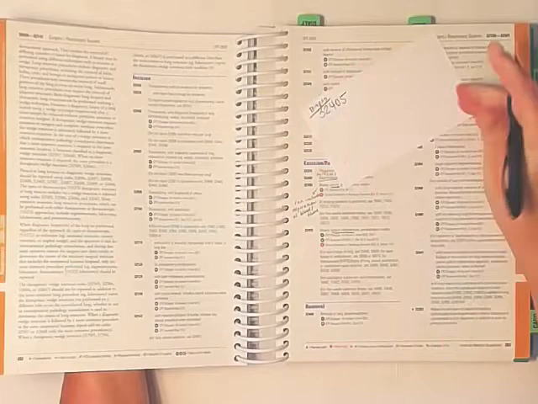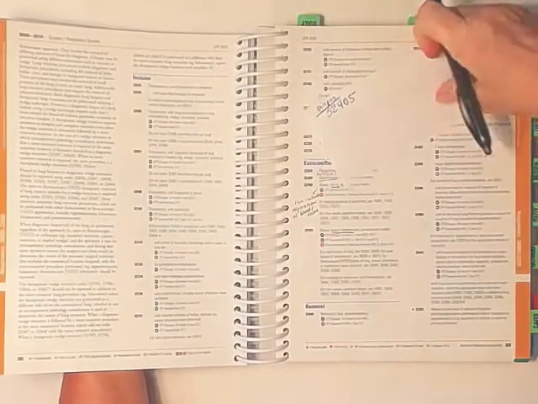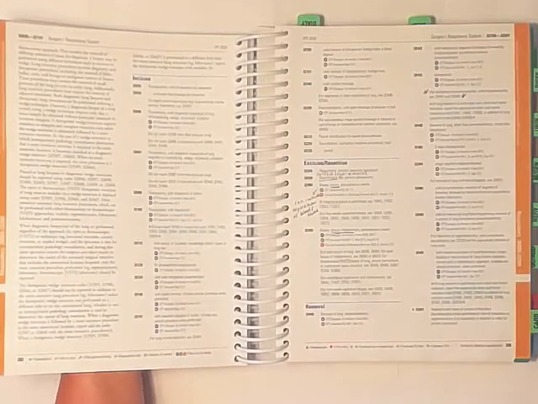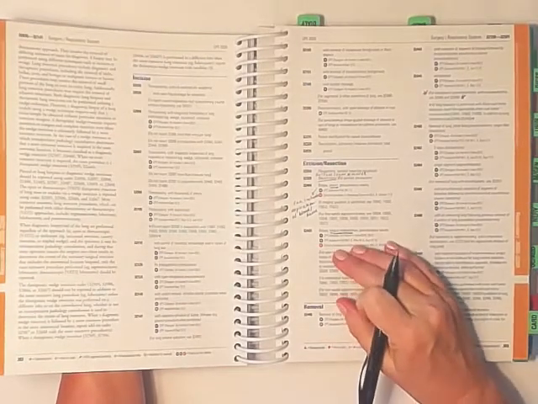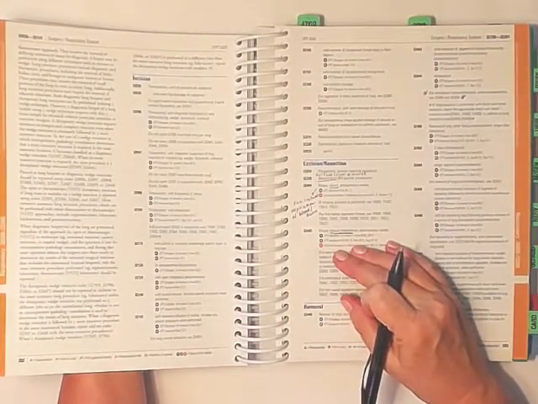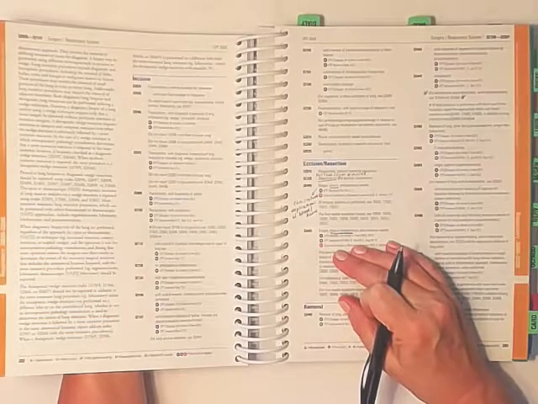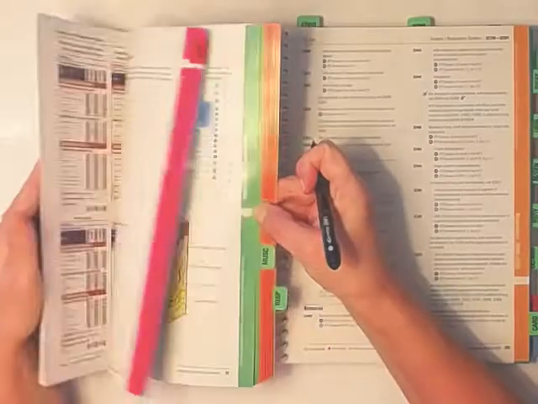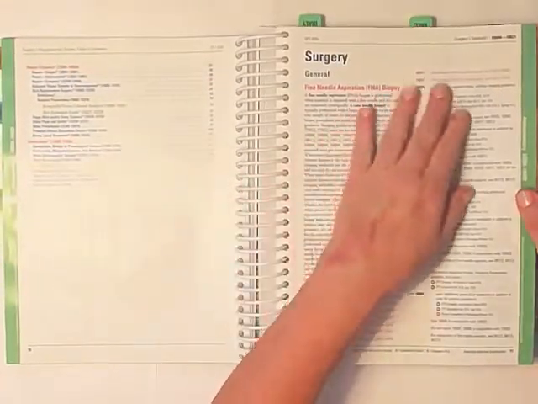Now, we've got to think back about what we've already learned about the CPT. Where are the fine needle aspirations? This was a percutaneous needle. We need a fine needle aspiration. They're actually at the very front, that first page under general.